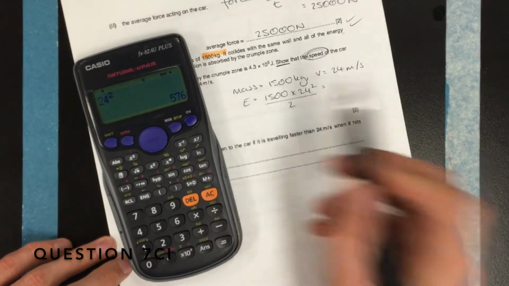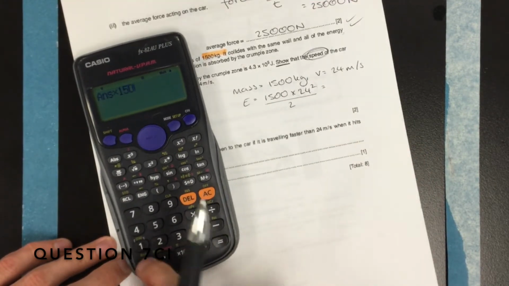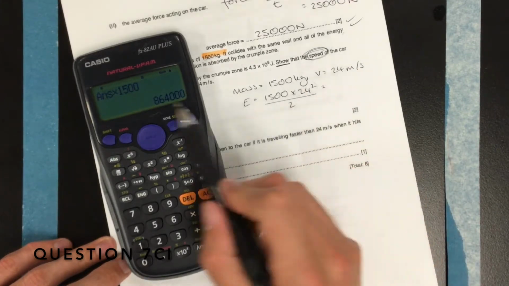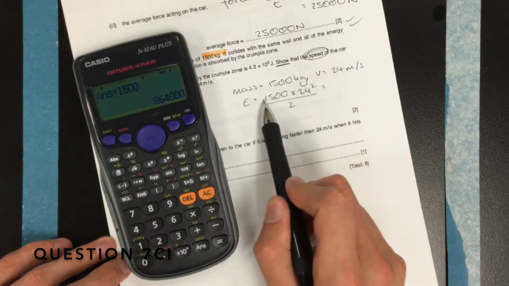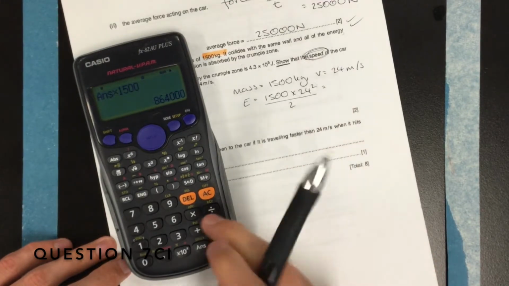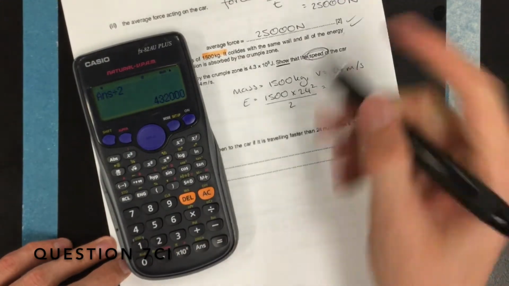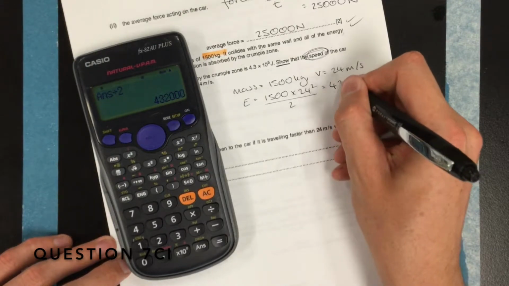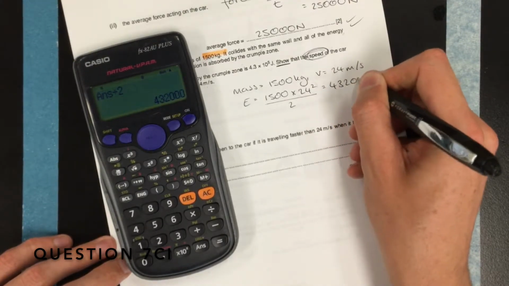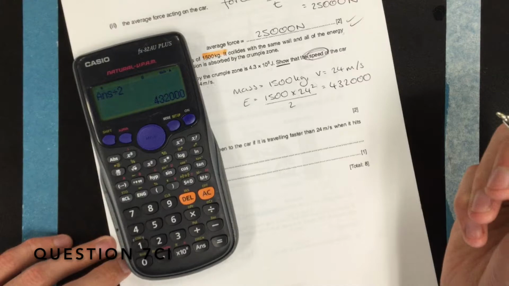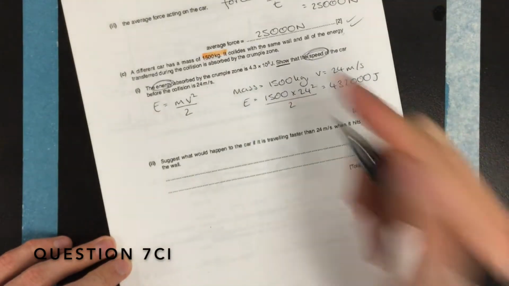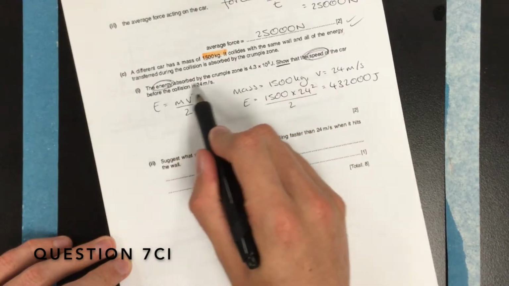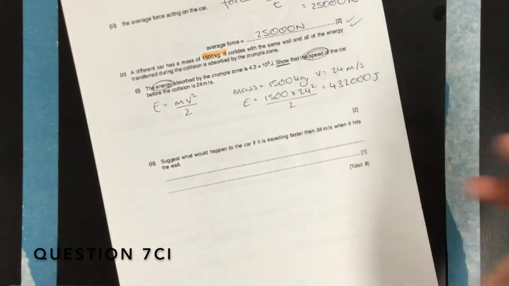Now I'm going to times that by the 1,500, which gives me a big number that I'm not too worried about because it's not my answer yet. Once I've done that bit, now I'm going to divide by 2. And I get 432,000. Okay, that's an energy, so that is joules. My energy I'm trying to work out is 4.3 times 10 to the 5.